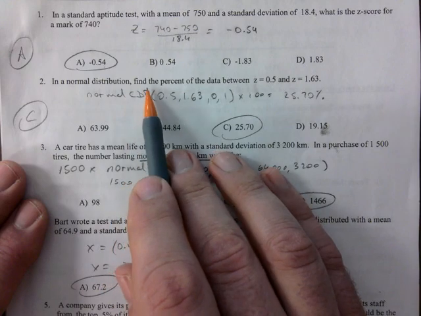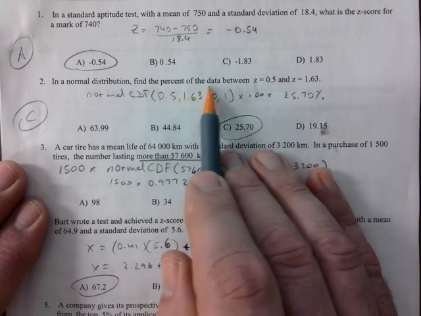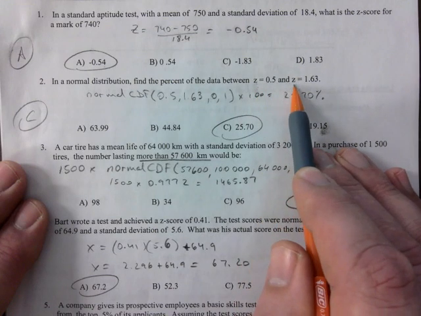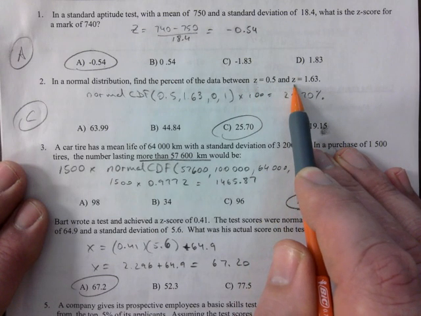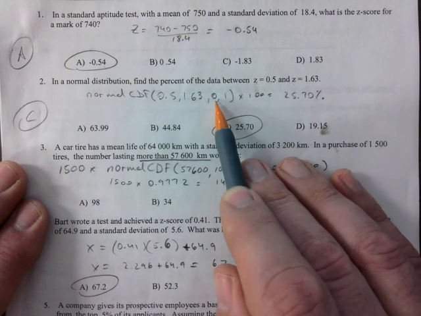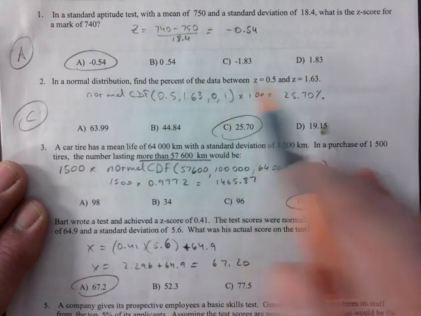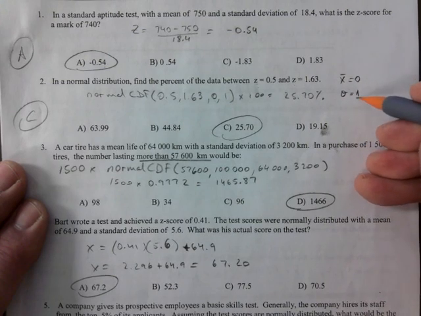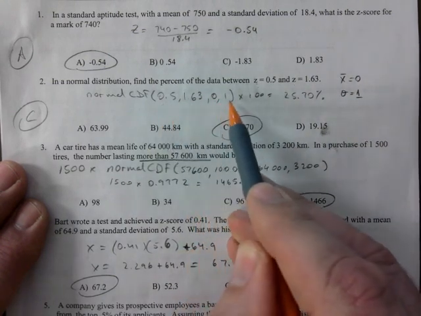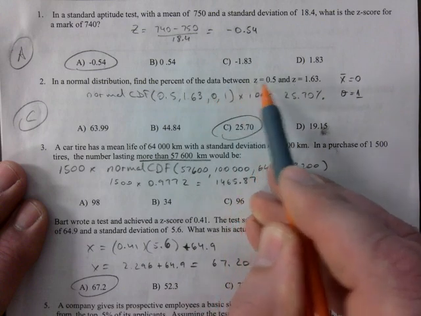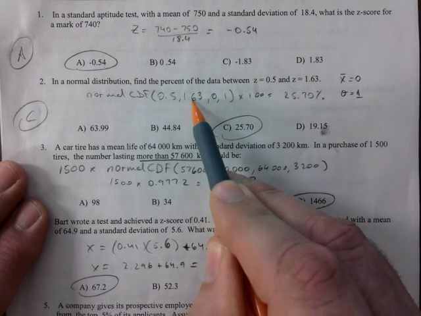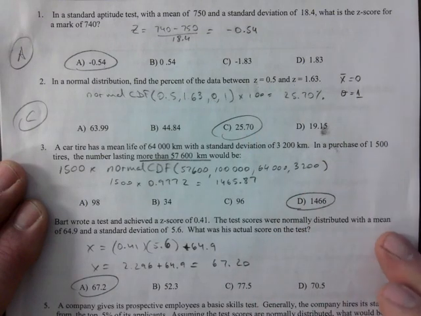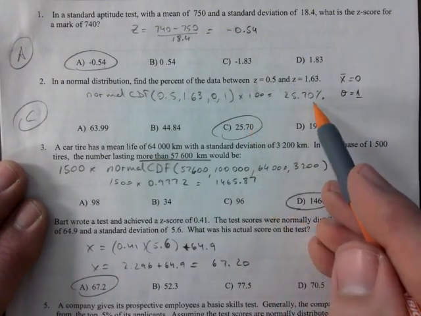Next, normal distribution, find a percentage, right? The percent of data between these two z-scores. Some of you didn't know what to do with that because you were looking for a mean and a standard deviation. If there's a z-score, we immediately know that the mean is 0 and the standard deviation is 1. You can still use normal CDF, right? Just plug in these two z-scores, 0, 1, and then you get your percentage right there, 25.7 or so.